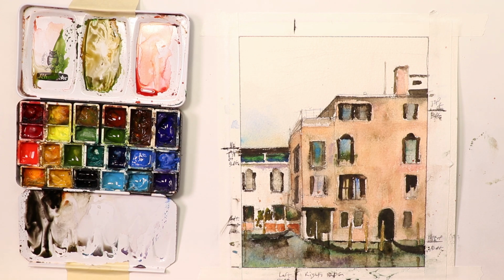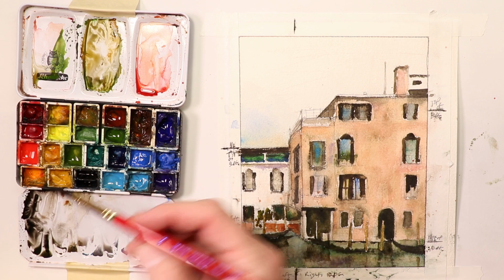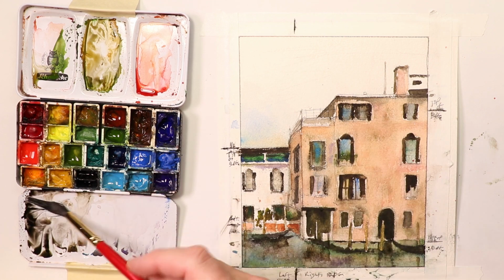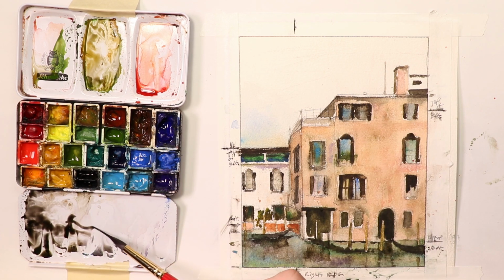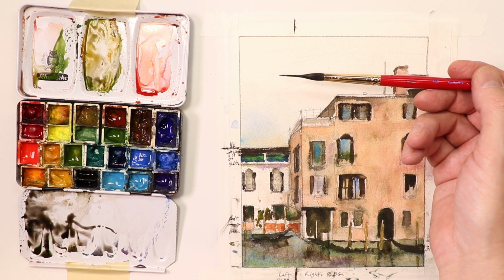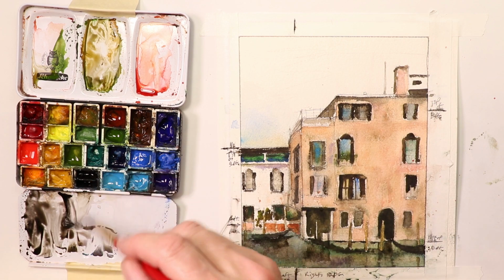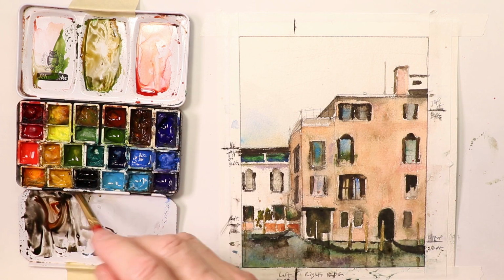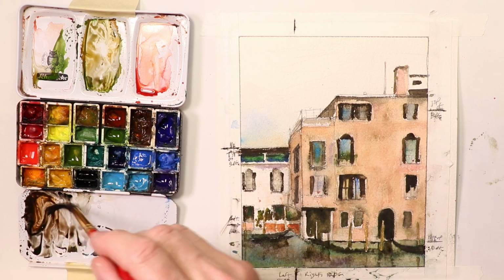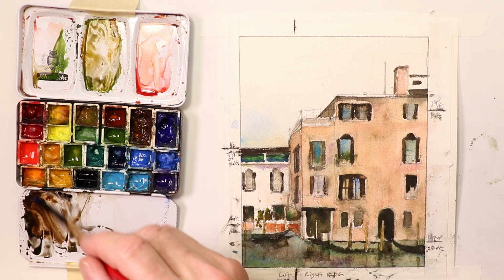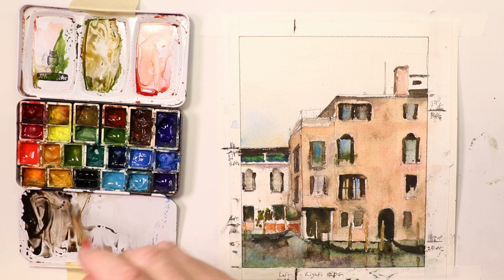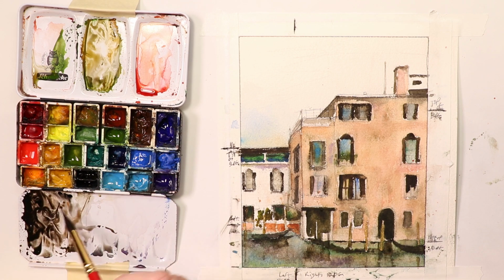Okay, needlepoint brush. We have a needlepoint brush here. You can see it's got that really super fine point, perfect for details. So we'll mix up some dark, burnt umber, burnt sienna, French ultramarine blue, and we'll use some black here. We'll use some ivory black. Okay, and then we're just going to do some details here.